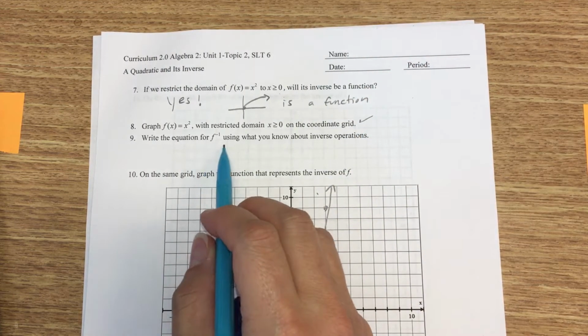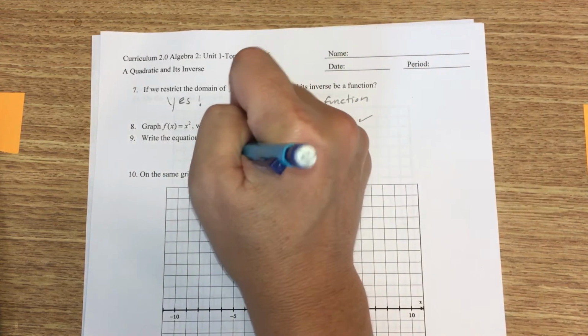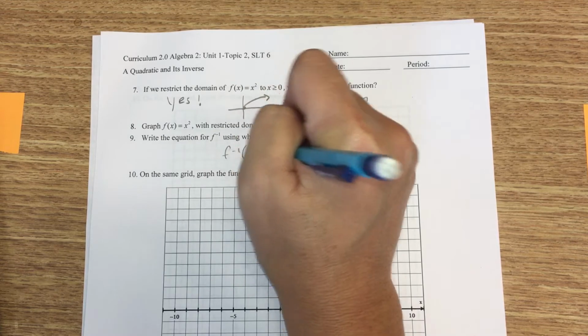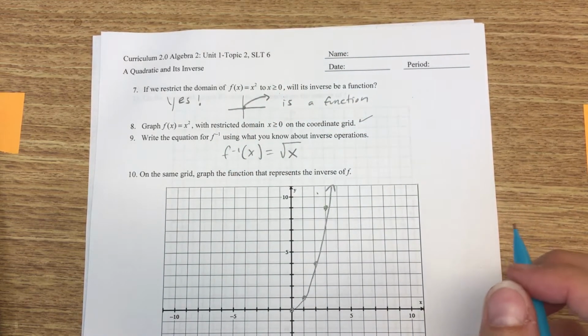Write the equation using what you know about inverse operations. So what's the inverse of squaring? That's right, it's square root. On the same grid, graph the function that represents the inverse of f.